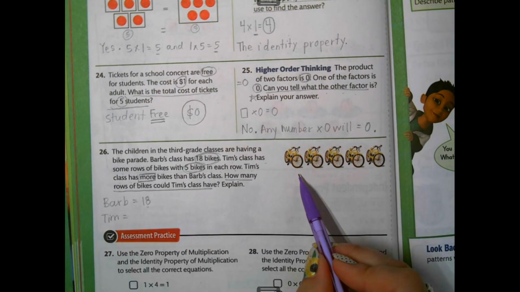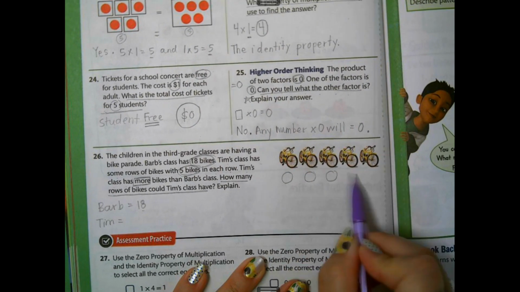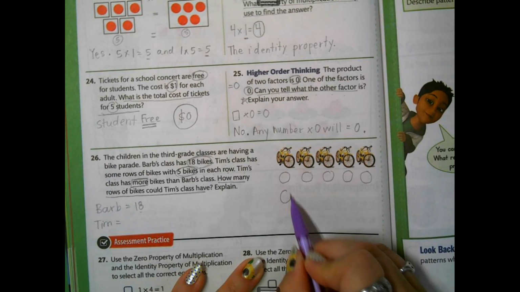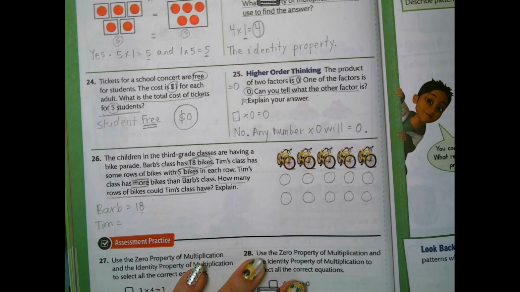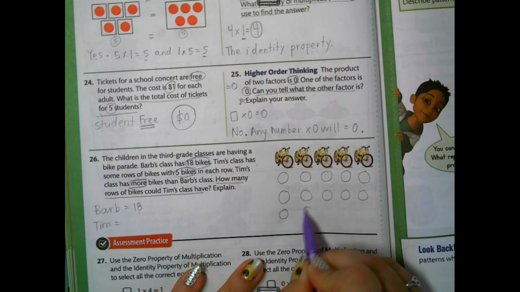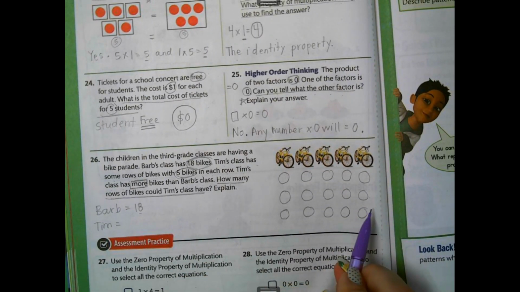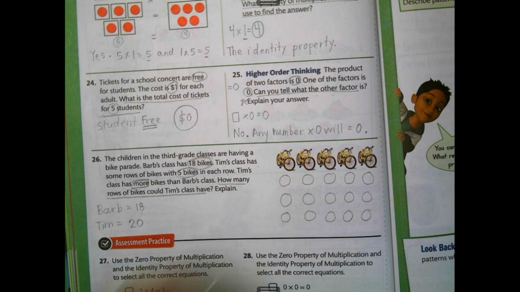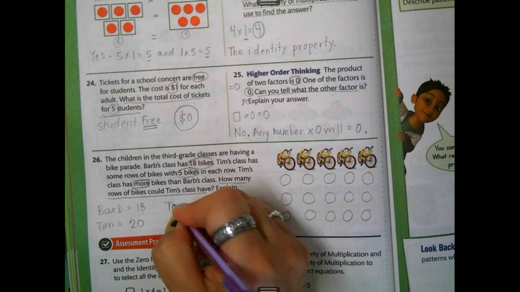If we fill in with counters, and we have 5 here, and we put another row of 5, that gets us to 10. That's not enough to have more. If we make another row of 5, 5, 10, 15, that's still not enough. Let's make another row of 5, 5, 10, 15, 20. How many could they have? They could have 20. So Tim's class could have 4 rows of bikes, or more probably, right?